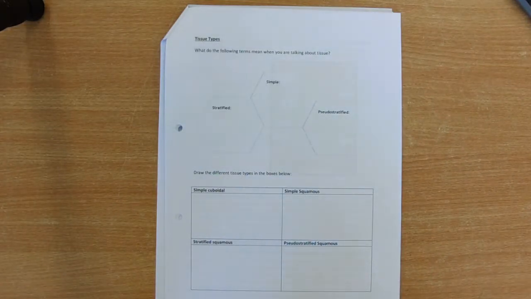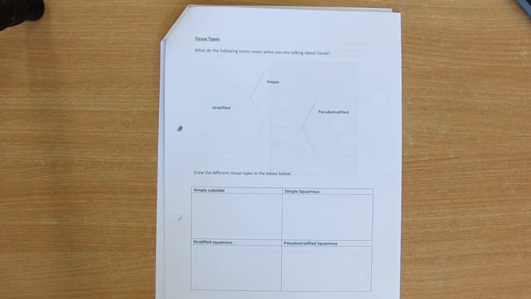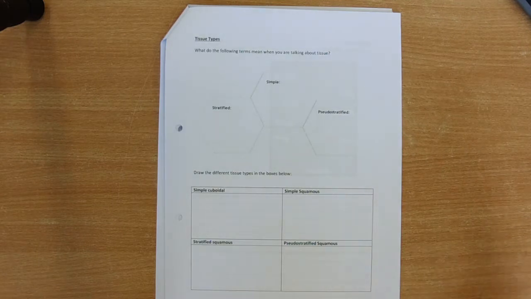So, types of tissue, and lots of words here. I'm not quite sure you need some of these words, sometimes pseudo-stratified. I think you need to know some examples of different types of tissues, like squamous and cuboidal and ciliated, and then be able to talk about the diseases. So let's just fill something in here.